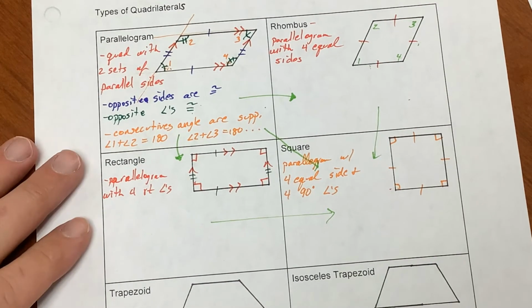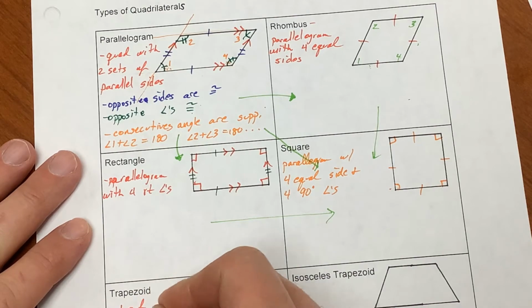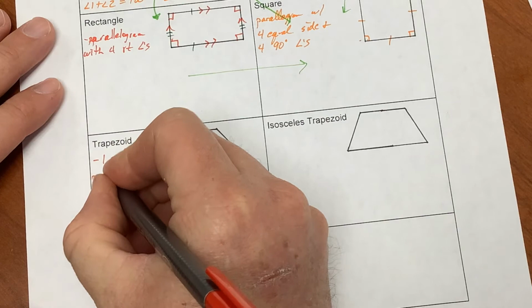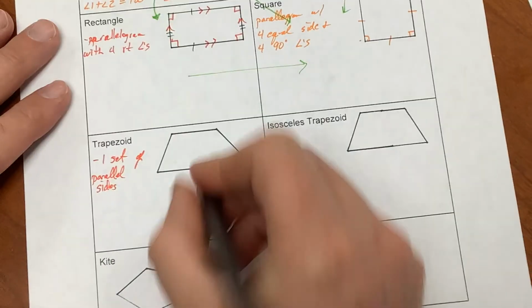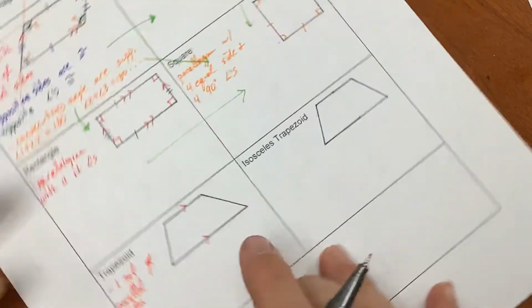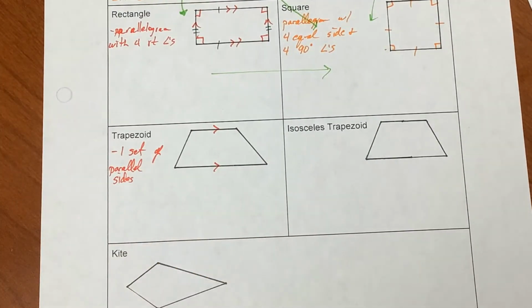All right, trapezoid. It's a quadrilateral with 1 set of parallel sides. All right, so the top and the bottom of this one are parallel. Sometimes you see them drawn sideways and then the left and right, but in this case, the top and the bottom.